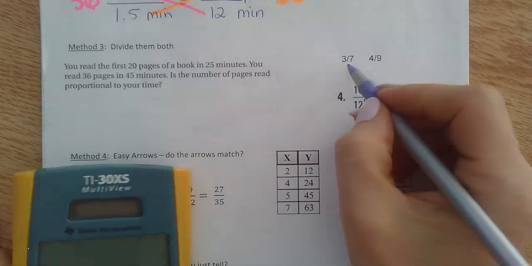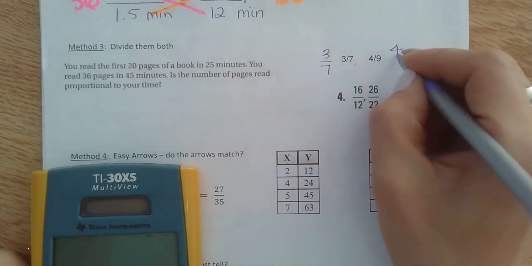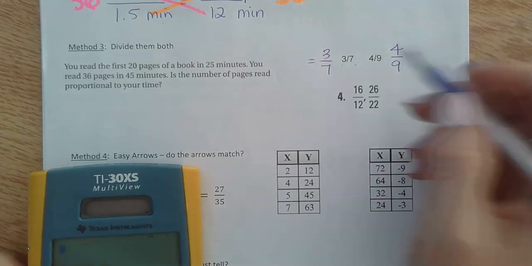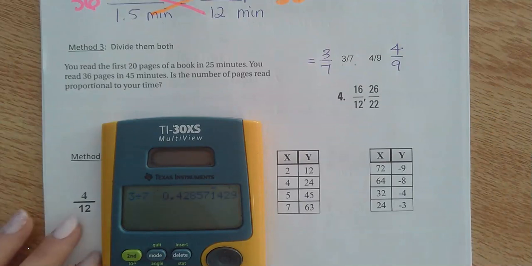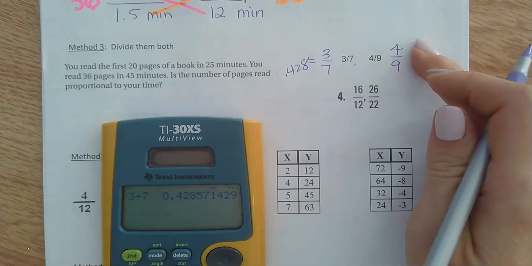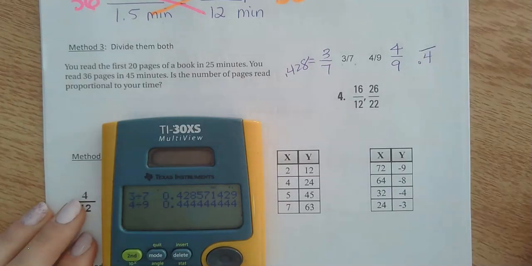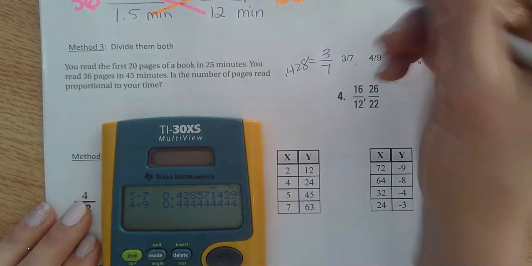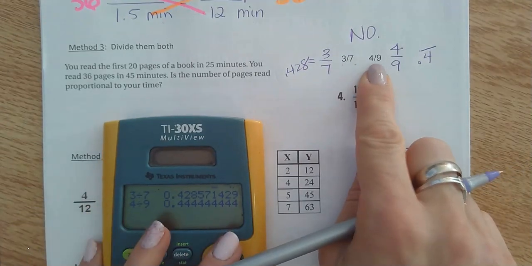Okay, let's start here. I have a ratio or a fraction this way, and 4/9. I'm simply going to type that into my calculator and divide. 3 divided by 7, 0.428. 4 divided by 9, 0.4 repeating. Clearly those are not the same. My answer is no. 3/7 is not proportional to 4/9.